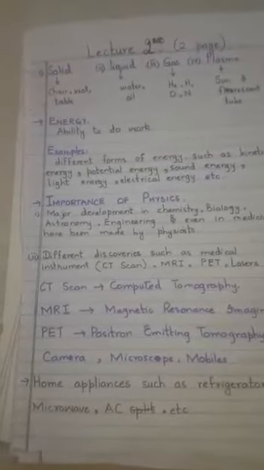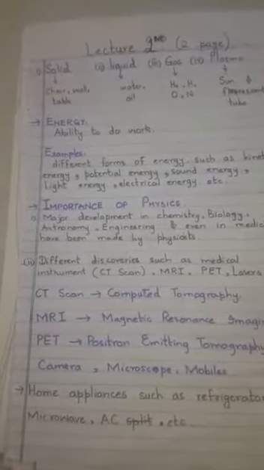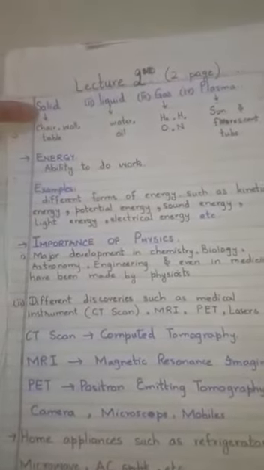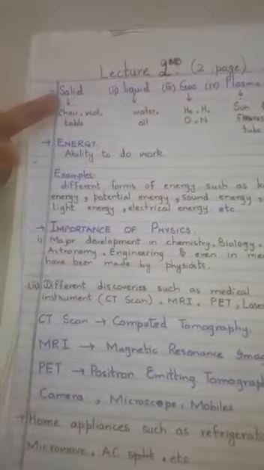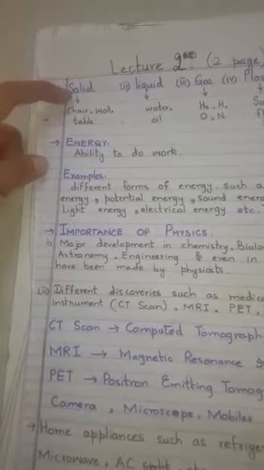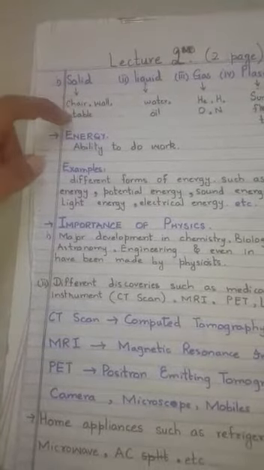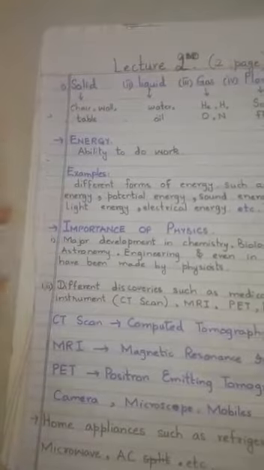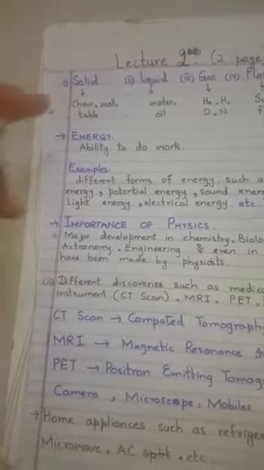Anything which occupies space and has mass or weight is known as matter. There are four different states of matter: solid, liquid, gas, and plasma. A solid is any hard and rigid object, or any object which has definite shape and definite volume, such as a chair, table, wall, or floor.